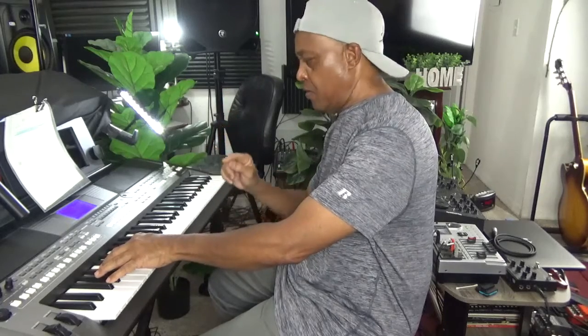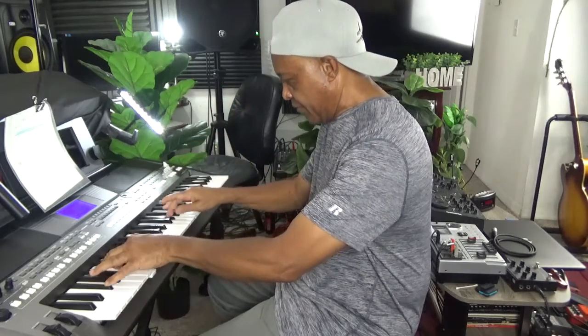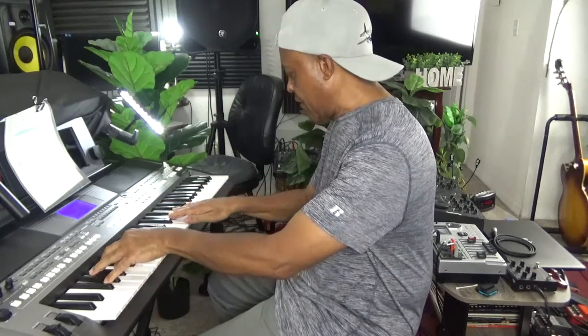Now the next tension that is available to us to play over C minor 7 flat 5 is flat 6. In this case, it's going to be A flat.